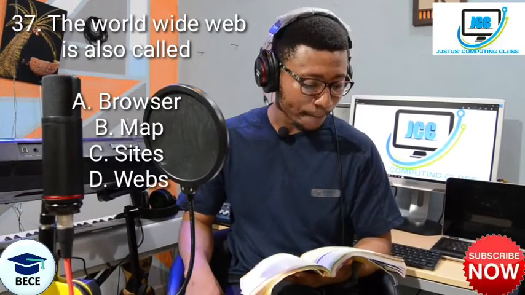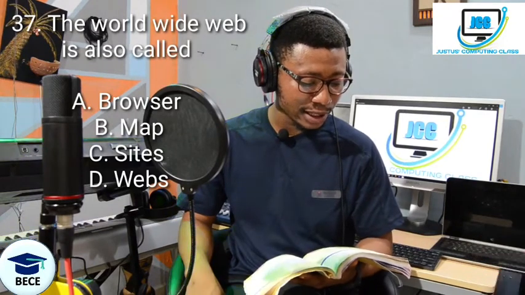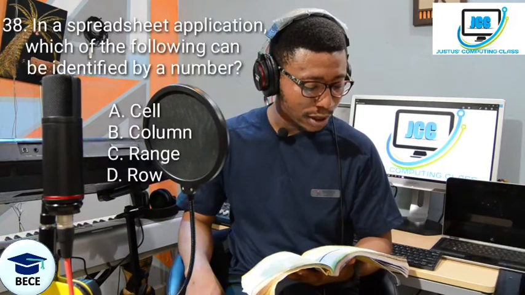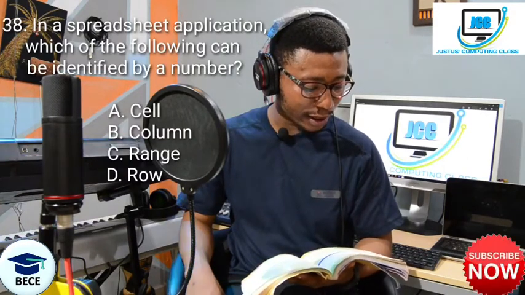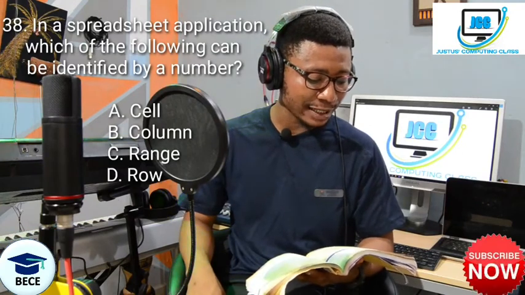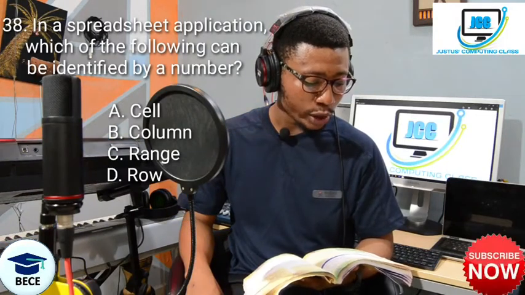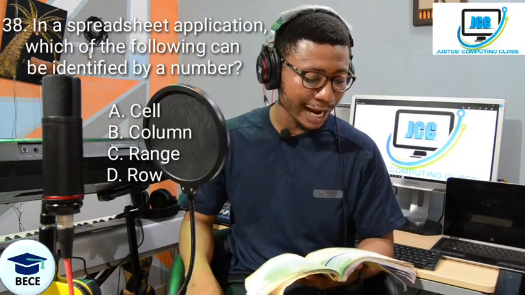also called A. Browser, B. Map, C. Sites, D. Webs. A. Browser, B. Map, C. Sites, D. Websites. Question 38. In a spreadsheet application, which of the following can be identified by a number?